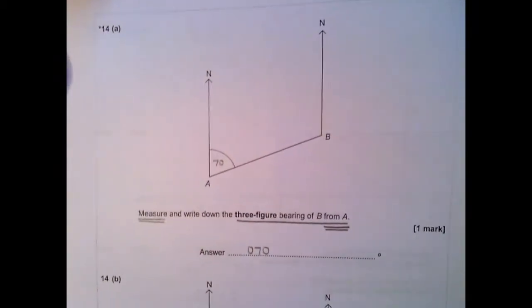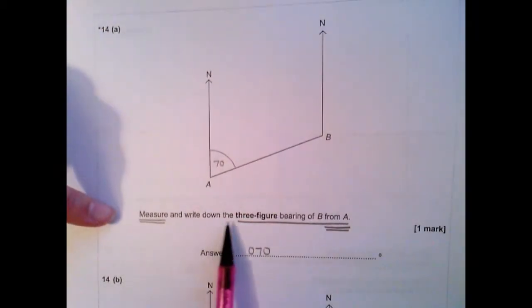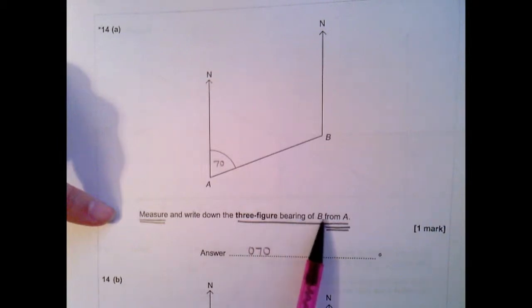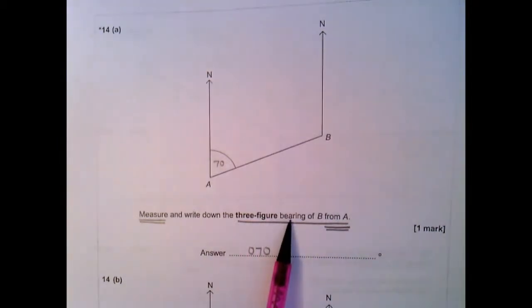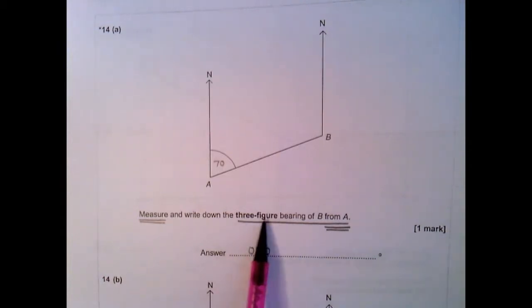Question 14, part A. So measure and write down the 3-figure bearing of B from A. 3-figure bearings are just angles measured from north, going clockwise, and the 3-figure thing just means that if you get a small answer that's only like 42, you have to put a 0 in front of it.